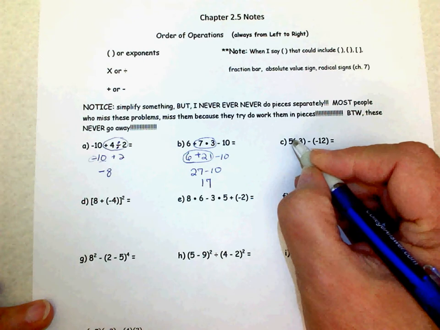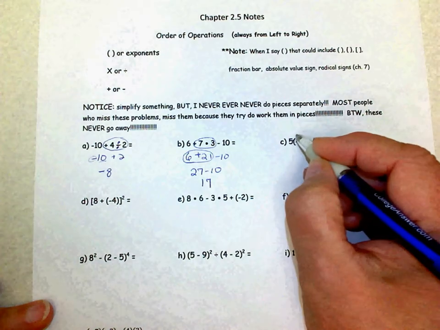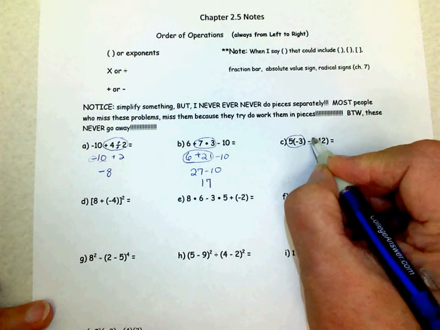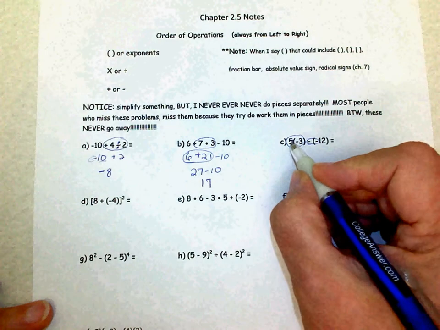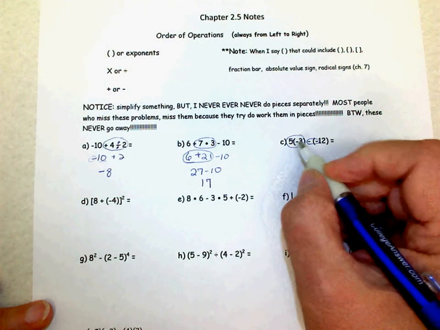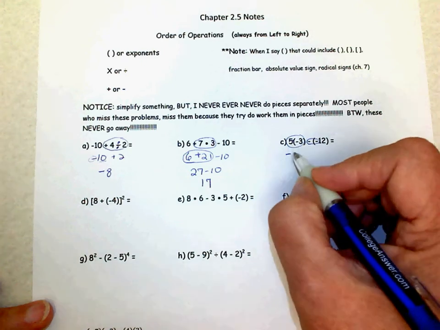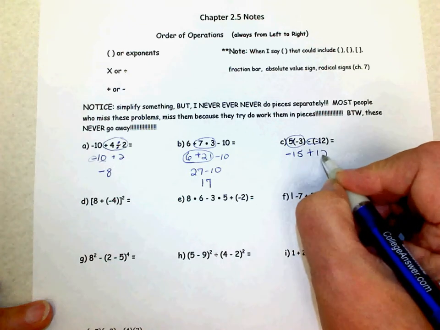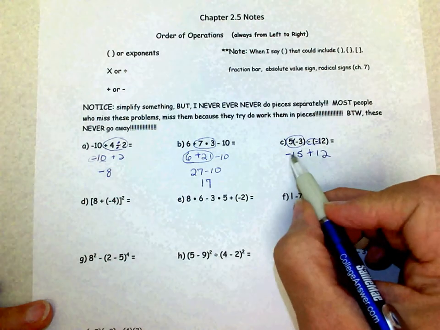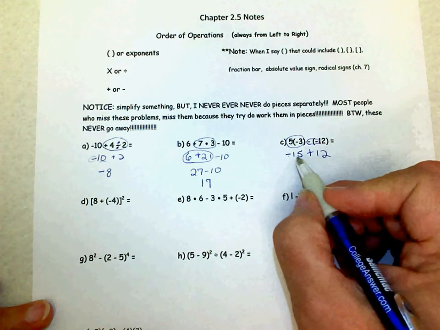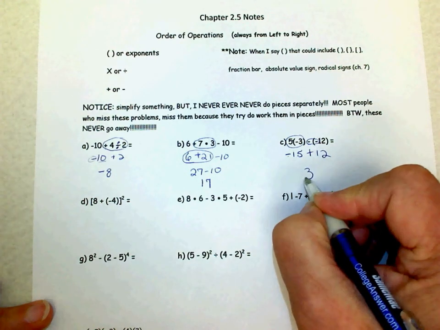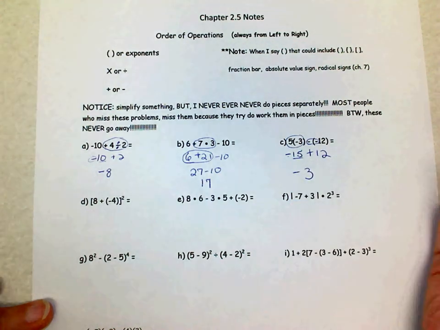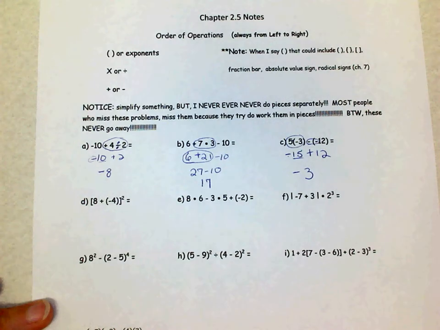Remember here, these mean times. So I would do this, but at the same time simplify the double signs. So 5 times a negative, positive times negative is minus. 5 times 3 is 15. Minus a minus is plus 12. Opposite signs subtract, so 15 minus 12 is 3, and the sign of the larger number is negative. If you have questions, make sure to ask.